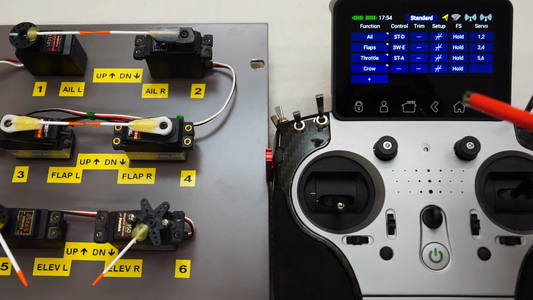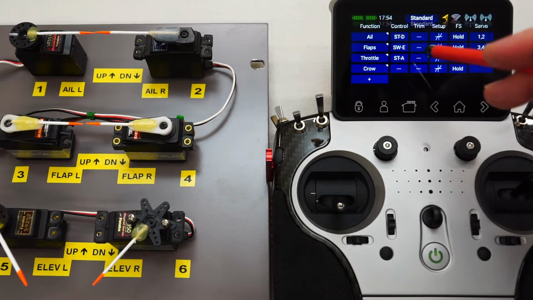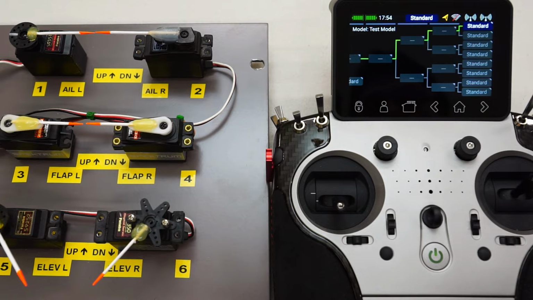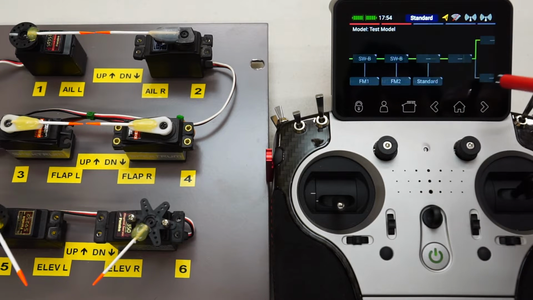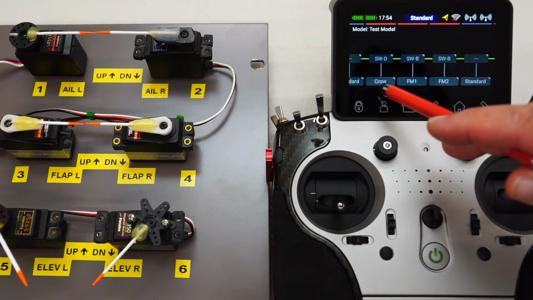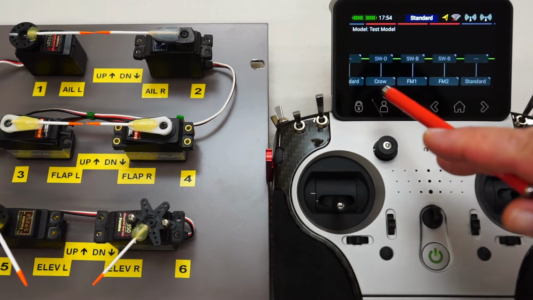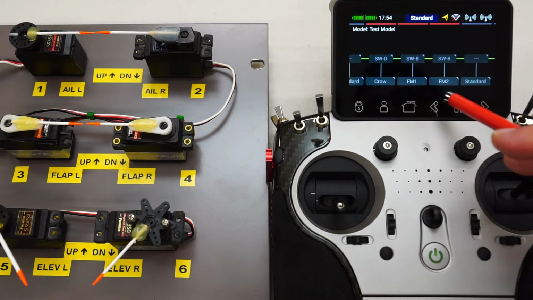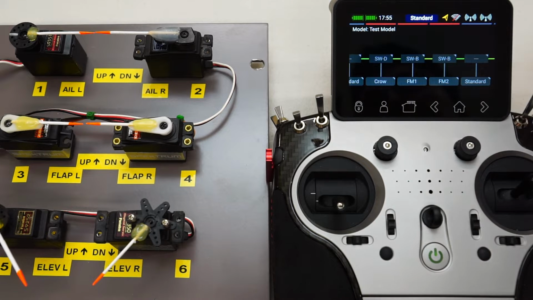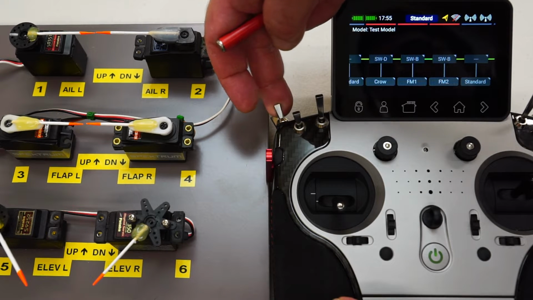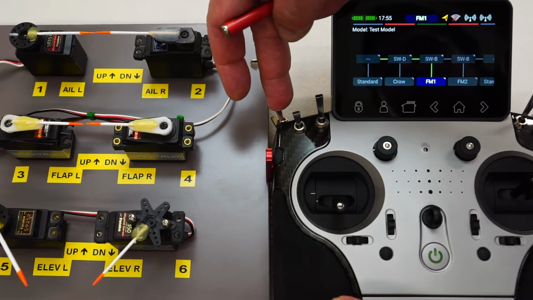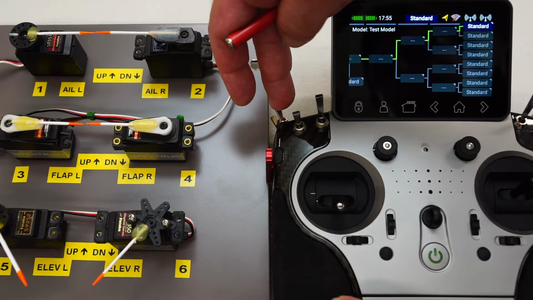Now, one other thing: before I started this video, I programmed in 3 flight modes, just to show you. We've got a standard flight mode. I've also got a couple of others. I've got flight mode 1, flight mode 2, and I've also got a crow flight mode, which is at a slightly higher priority compared to FM1 and FM2. FM1 and FM2 are simply triggered with this switch here. So I've got the FM1 position, FM2, and the standard position when it's fully back.